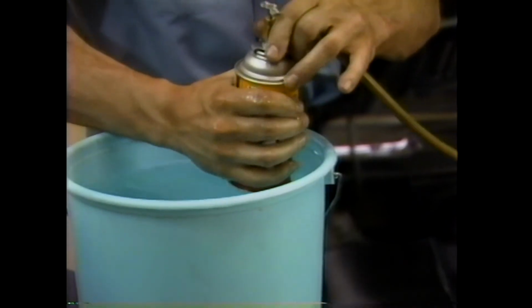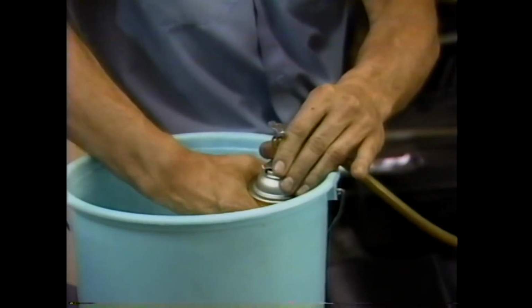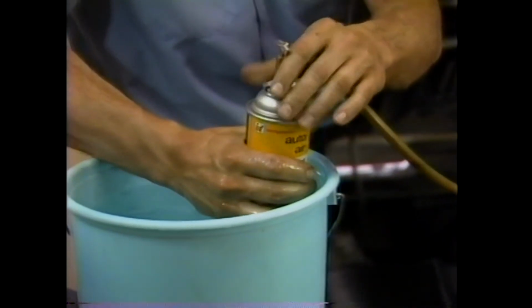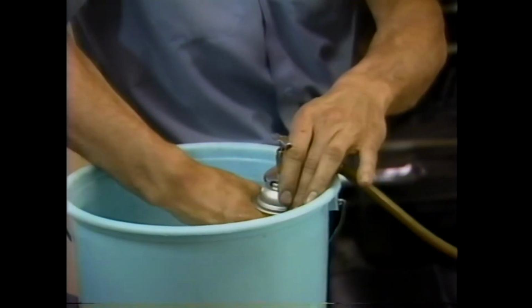This raises the temperature of the R12, and as you recall, higher temperature means higher pressure, so the vapor enters the system more easily. The water shouldn't be more than 95 to 100 degrees, and you should never use an open flame or any kind of concentrated heat to warm the can.